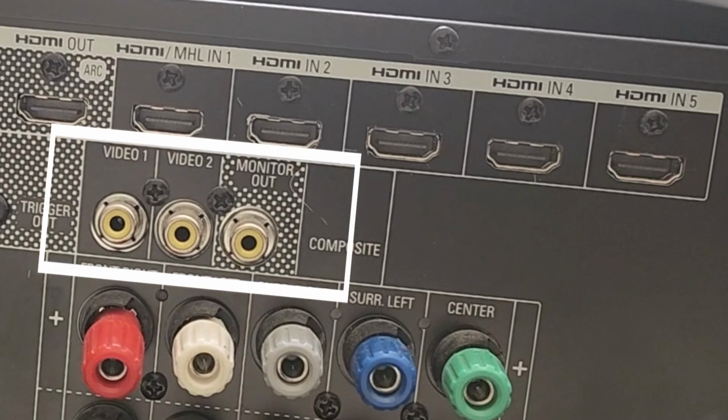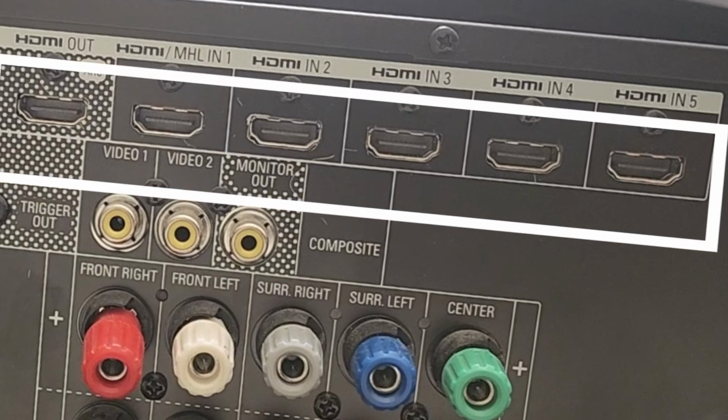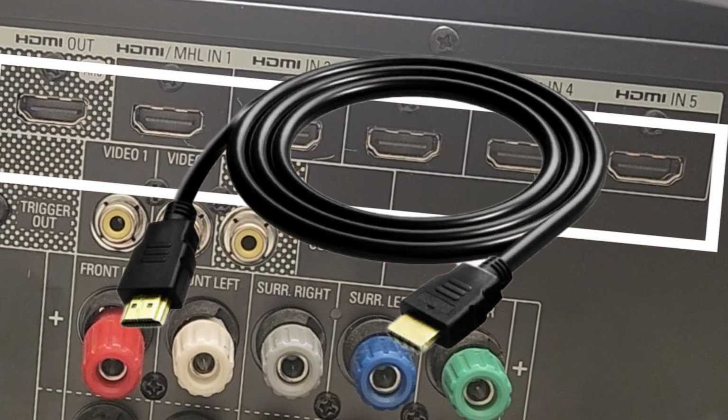2 older video in and 1 video out connector are here. Hopefully you won't need to use these older connectors, and you will be using modern high definition multimedia interface known as HDMI, which connects both video and audio in 1 cable. This is the cable that will be needed.